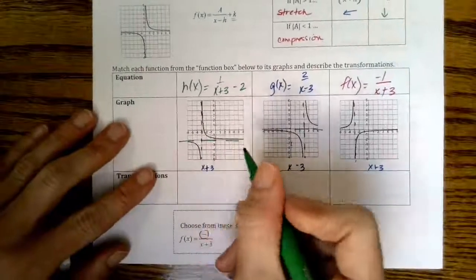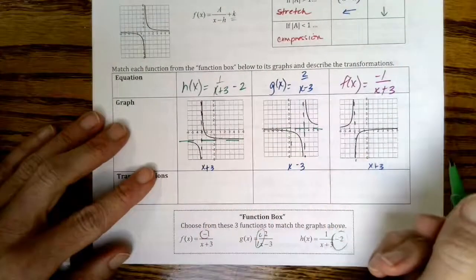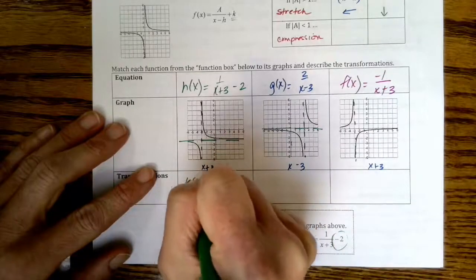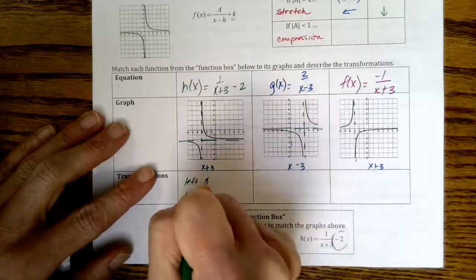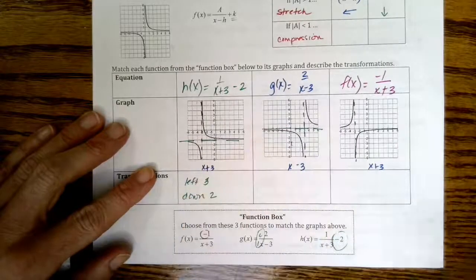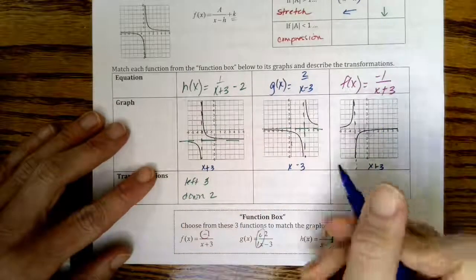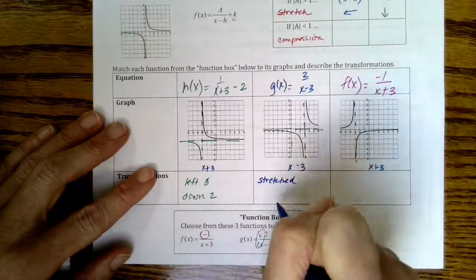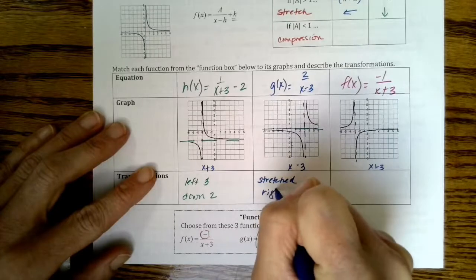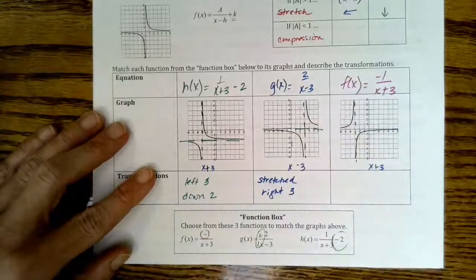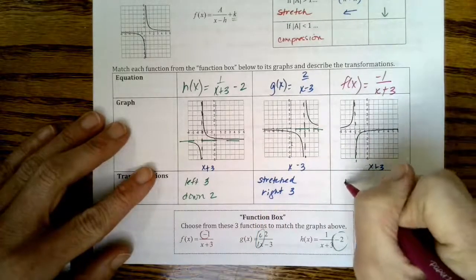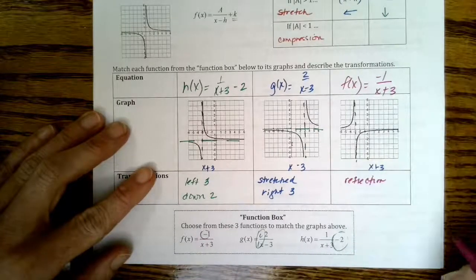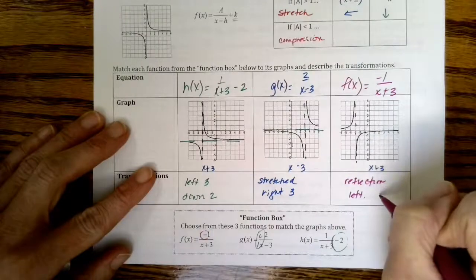Okay, let's talk about the reflections. So this graph is going to go to the left 3, and it's also going to go down 2. This graph's reflections, first of all, it's stretched by 2, and it moves to the right 3. And this graph here was a reflection, and it moves to the left 3.